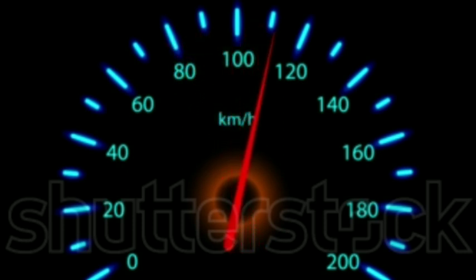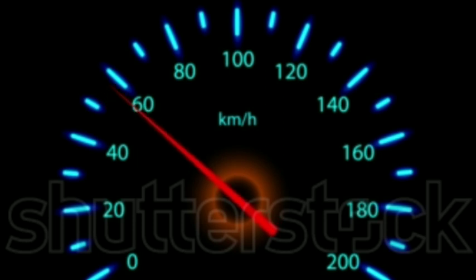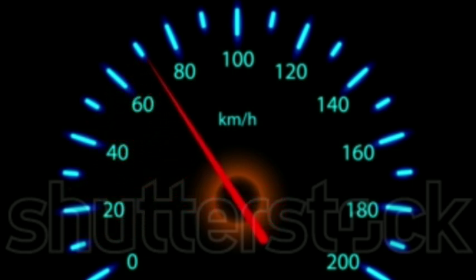And it is increasing as I am pressing the accelerator. So it is not measuring the average speed. It is measuring the speed at this instant only. It is called instantaneous speed. For example, the speed of the car right now is 30 km per hour.